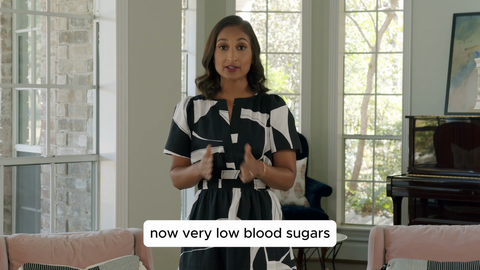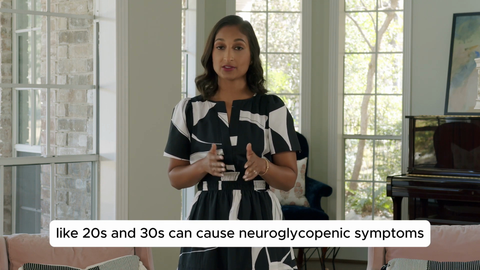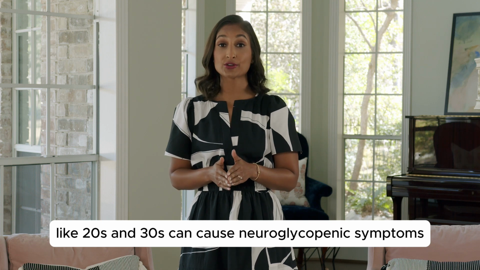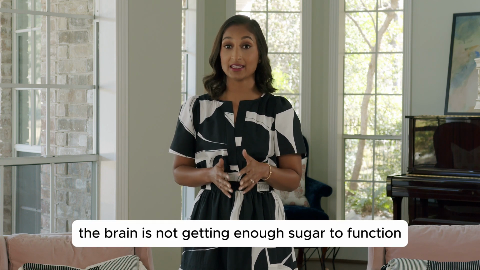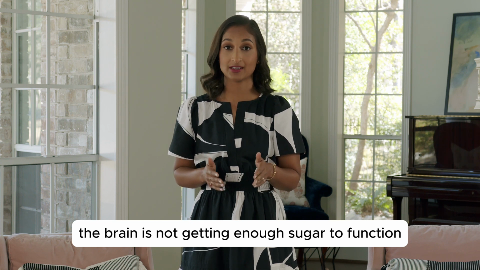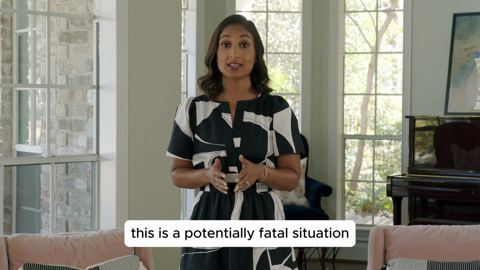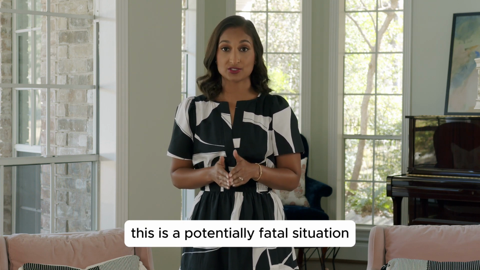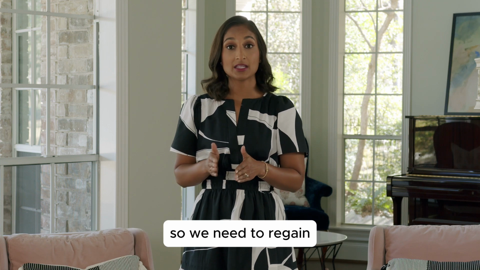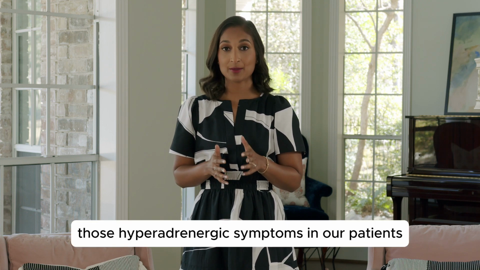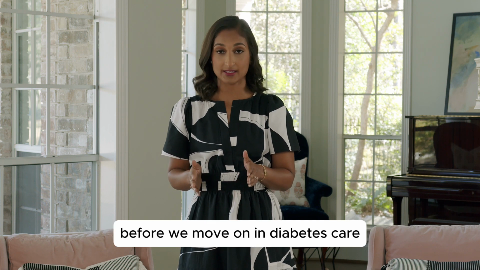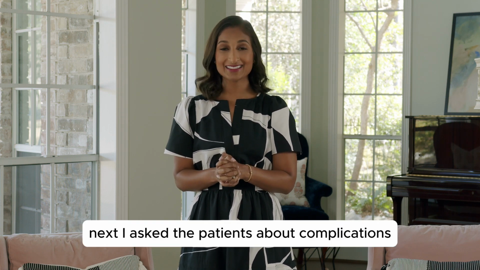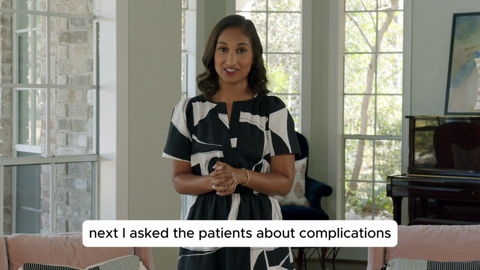Now, very low blood sugars, like 20s and 30s, can cause neuroglycopenic symptoms. This means the brain is not getting enough sugar to function. This is a potentially fatal situation. So we need to regain those hyperadrenergic symptoms in our patients before we move on in diabetes care. Next, I ask the patients about complications.